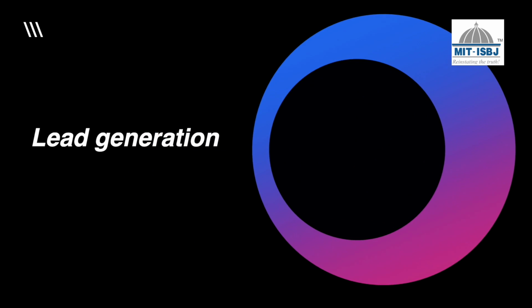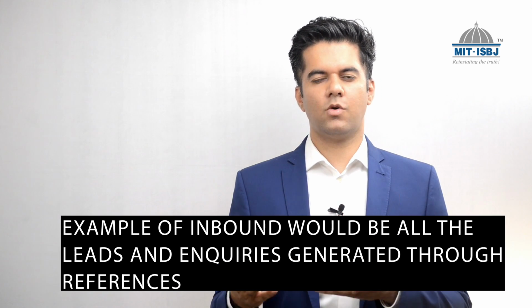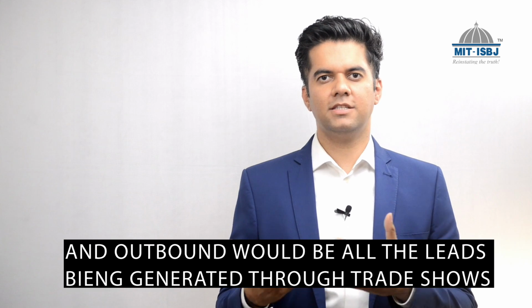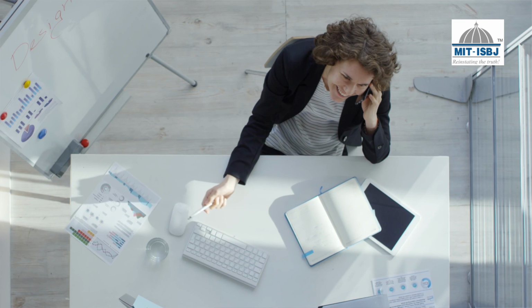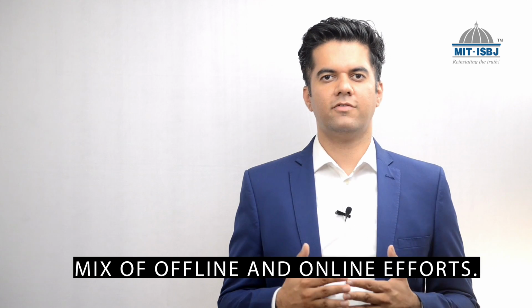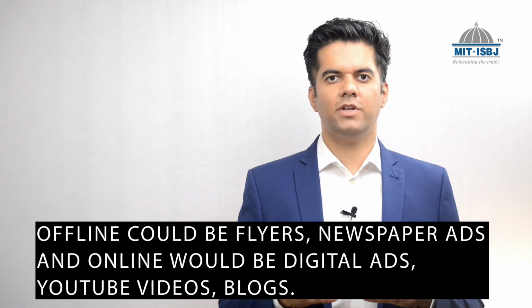A good lead generation strategy is usually a mix of inbound and outbound. Example of inbound would be all the leads and inquiries being generated through references, and outbound would be all the leads being generated through trade shows, events, exhibitions, and meetups. A good lead generation strategy would also be a mix of offline and online efforts, where offline would be newspaper ads and flyers, and online would be digital ads or YouTube videos.